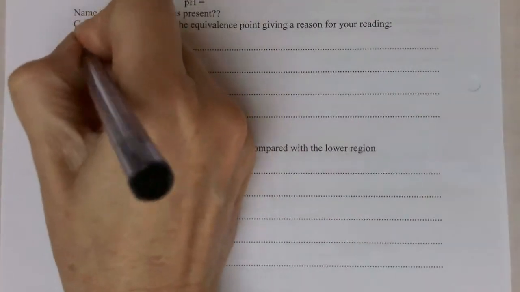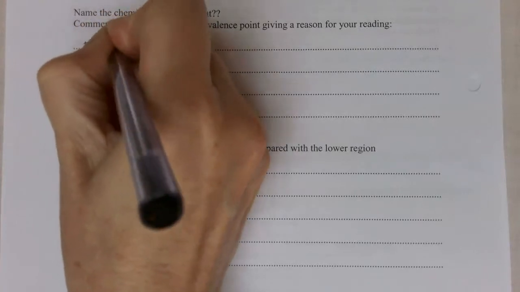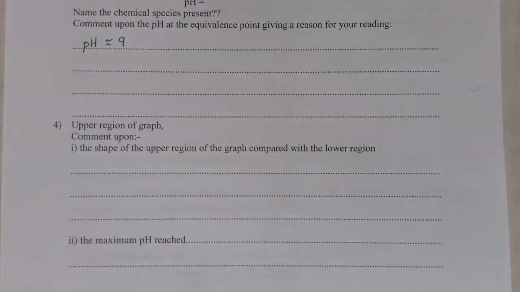Okay, the pH at the equivalence point is about pH 9. It may be as low as 8, but it's certainly not 7. The reason for this is because you're dealing with a weak acid. If you remember back to our notes on acids, the weaker the acid, the stronger the conjugate base. Because I'm dealing with a weak acid, the base that you make from this reaction is strong. So we think about what's actually present in the mixture at the equivalence point.